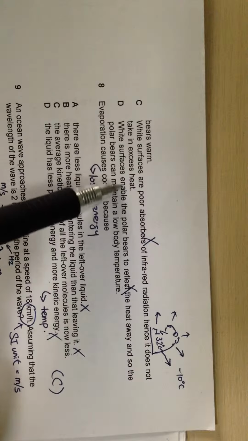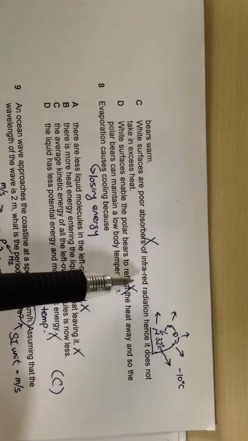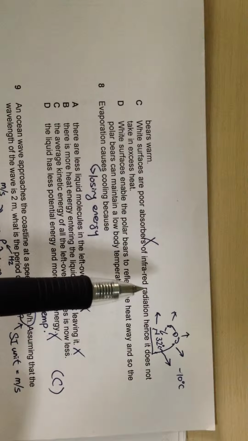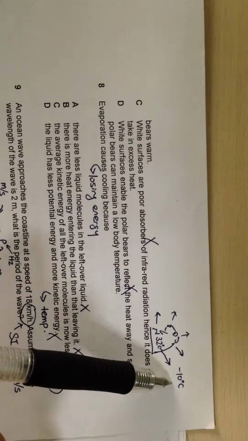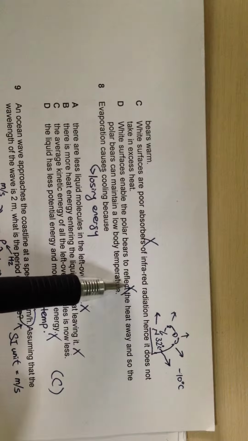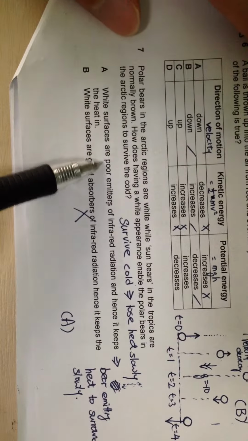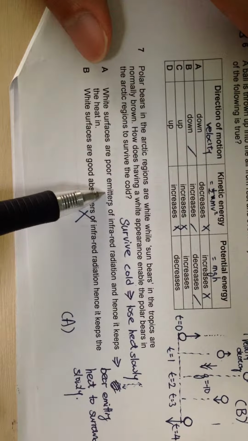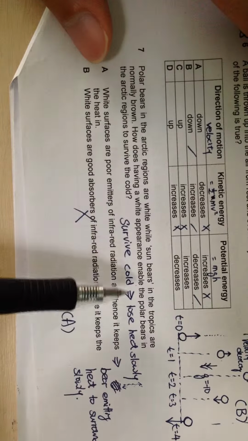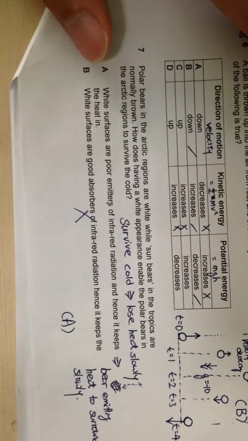D, white surfaces enable the polar bear to reflect heat. Like I say again, the polar bear is emitting heat. The environment is cooler than the bear, so the bear will not reflect the heat away. So if you look at the last option, option A, white surfaces are poor emitters, which is correct, and it fits into our problem context. It serves the correct purpose, so option A is correct.